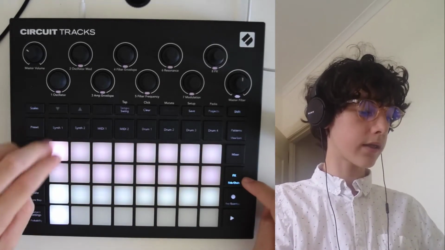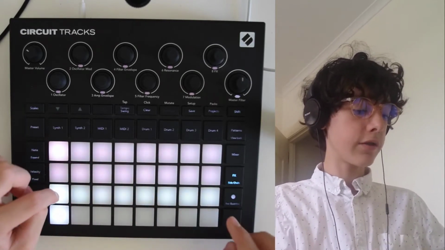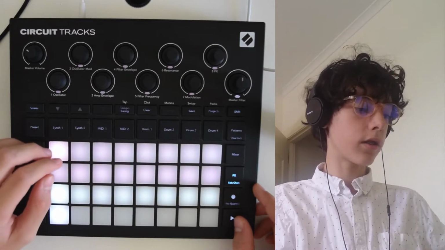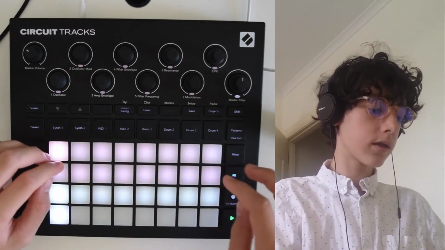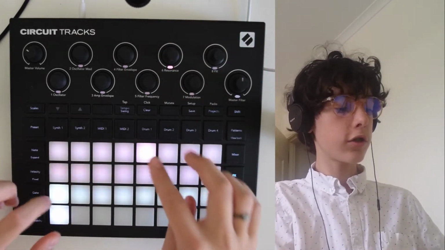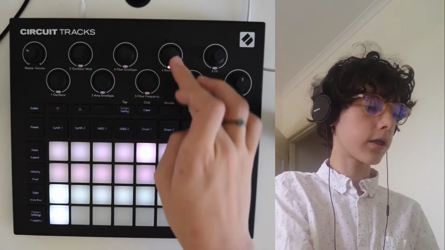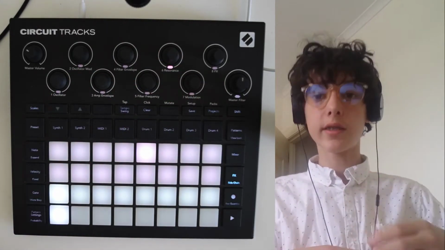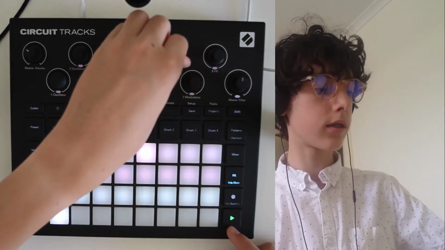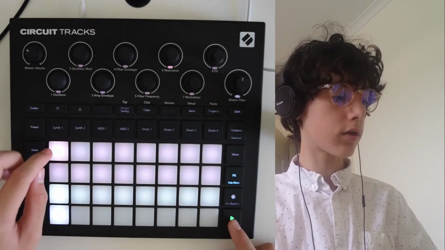Well, you have some effects. So, there are 16 different delays and 8 different reverbs. So, let's just simply put a delay on the snare. You choose which delay you want, and then you use the knob that corresponds to the track to control the intensity of the effect. So as you can hear, that's quite high. And then you can change which delay it is.